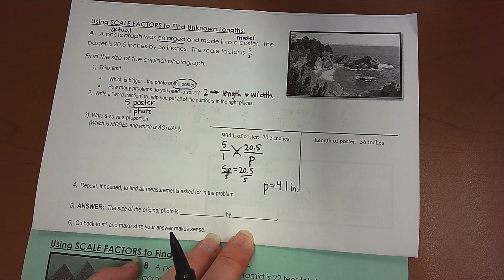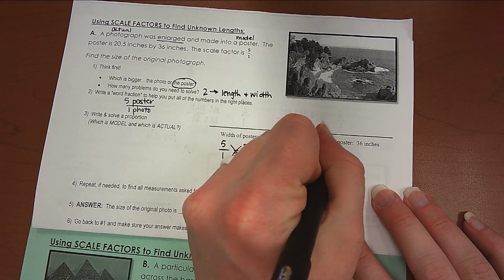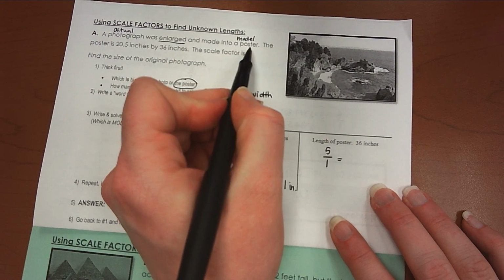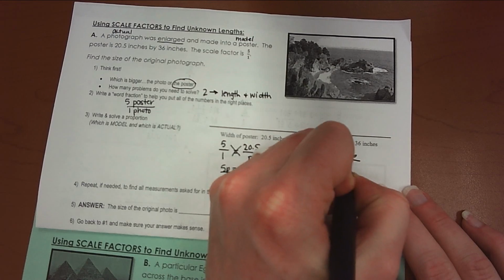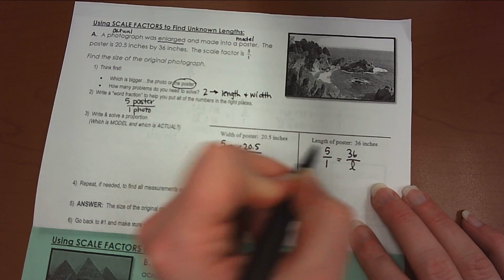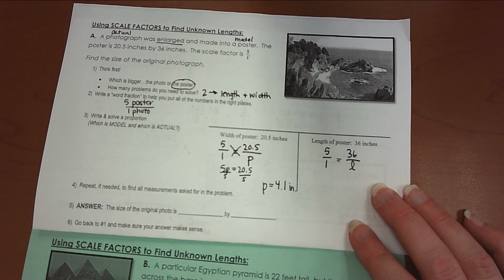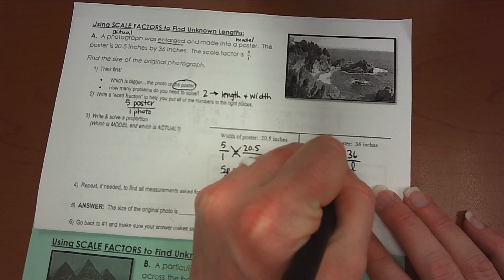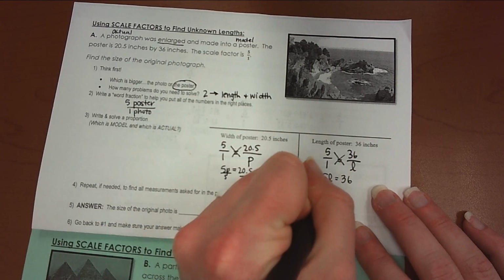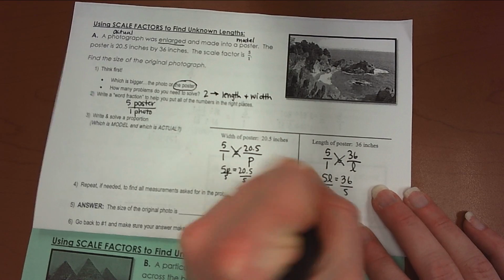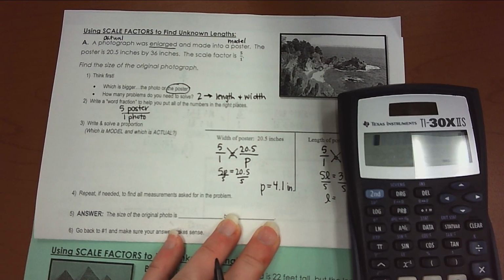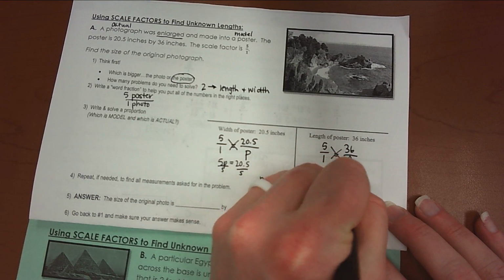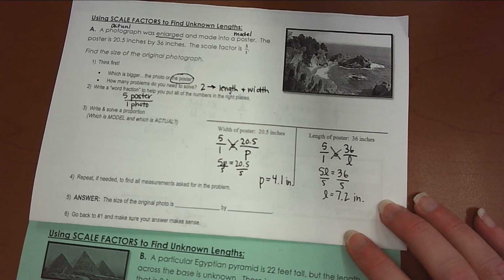And then the length of the poster, again, 5/1 is our scale factor, model over actual. Our poster is our model. It's our enlarged thing, so 36 over the length we don't know of the original picture. So I'm going to use cross products to solve. 5 times L is 5L, and 1 times 36 is 36. The inverse of multiplying by 5 is dividing, so we divide both sides by 5. And 36 divided by 5 is 7 2/10. So my length is 7 2/10 inches.